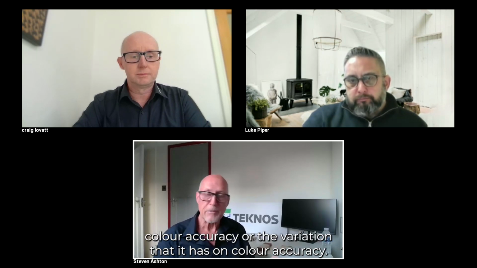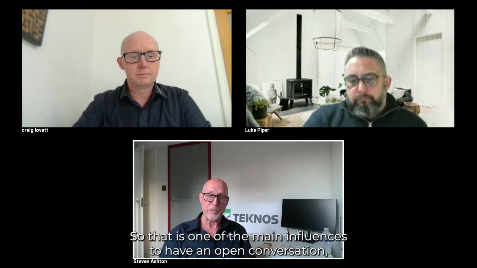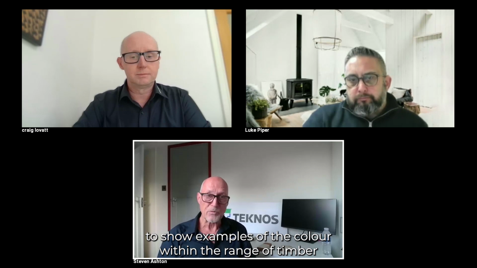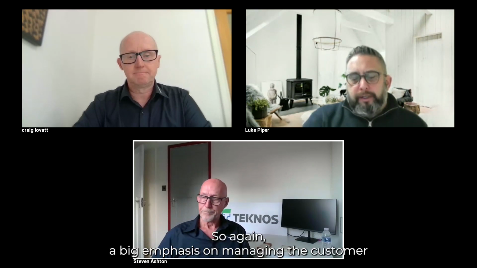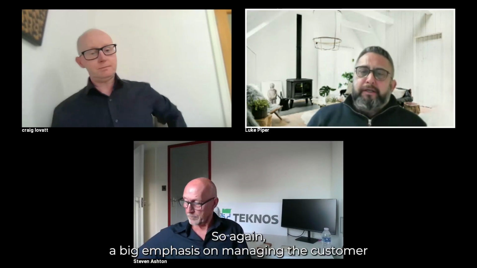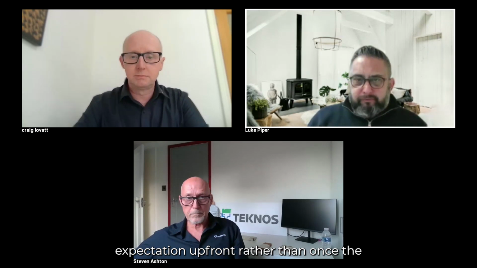That is one of the main influencers: to have an open conversation, to show examples of the colour within the range of timber and how that can blend across the joinery item or the windows in the building itself. So again, a big emphasis on managing the customer expectation up front rather than once the job is done.